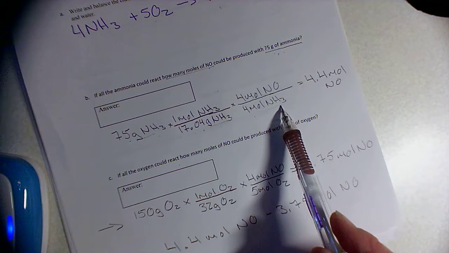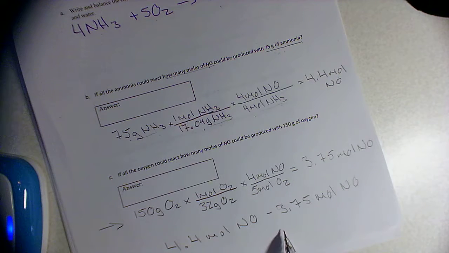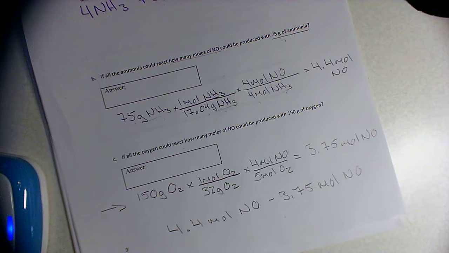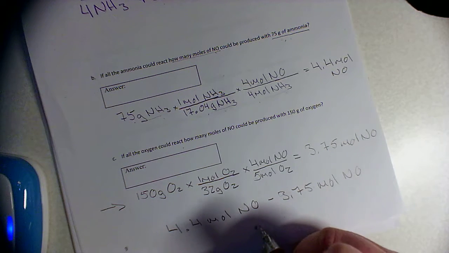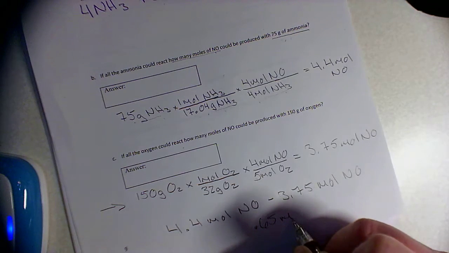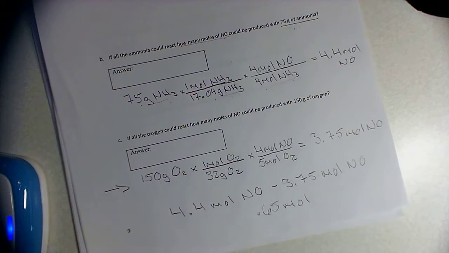So I have ammonia in excess. So this difference here is going to give me the amount of moles that I won't create. And we're going to see why that's important in a second. So 4.4 minus 3.75 gives me 0.65 moles. And let's just go ahead and change the page.